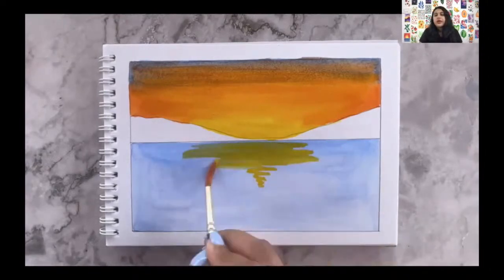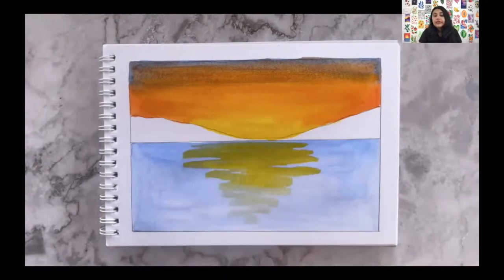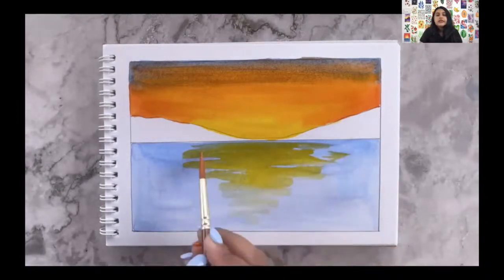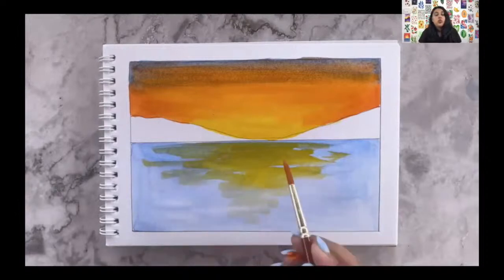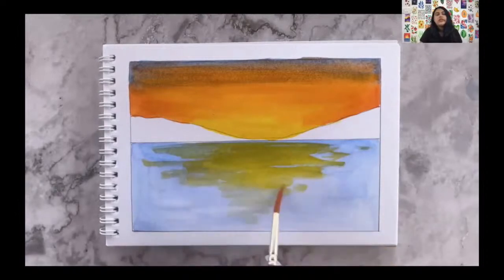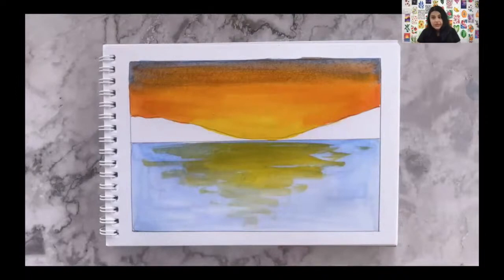Now I'm taking my wet brush and blending this whole thing out, keeping it really neat and really nice. Here, you don't have to be so precise when it comes to the blending, because it's obviously a reflection. It will depend on how the water is moving on how your reflection will look. So it's okay if you've done it in a little haphazard manner. It'll still look very beautiful.